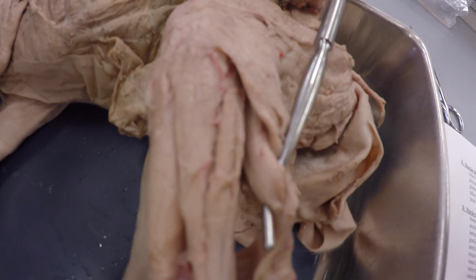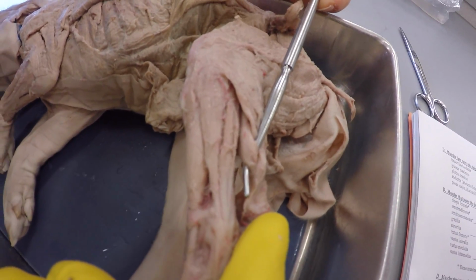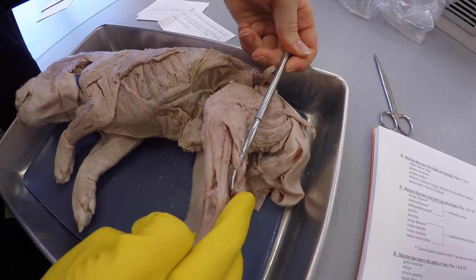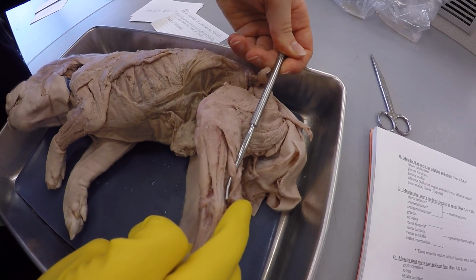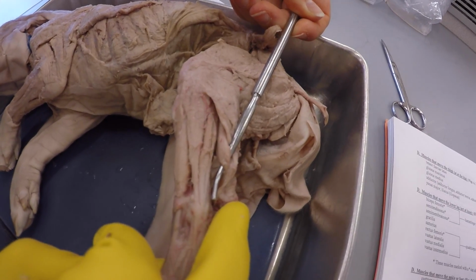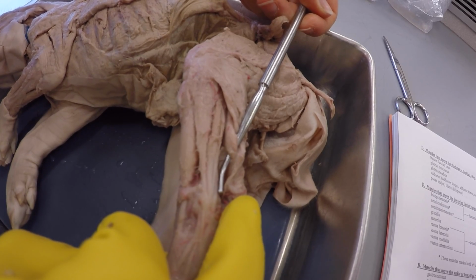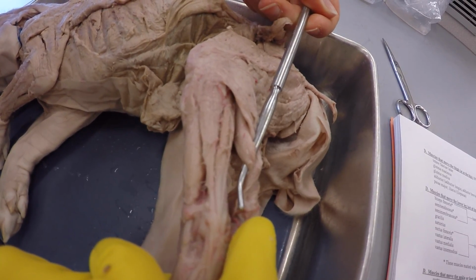Deep to the gastrocnemius is the soleus. It originates at the head and proximal shaft of the fibula and adjacent shaft of the tibia. It inserts at the calcaneus, and it does extension at the ankle, so plantar flexion.